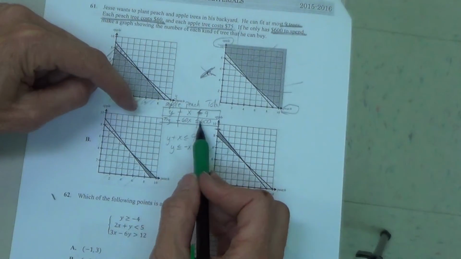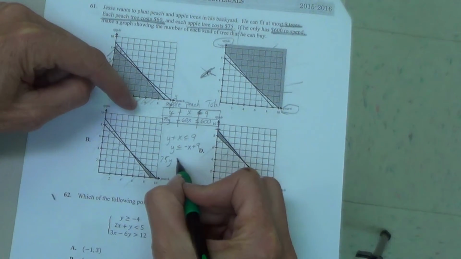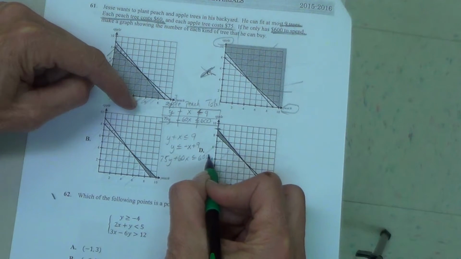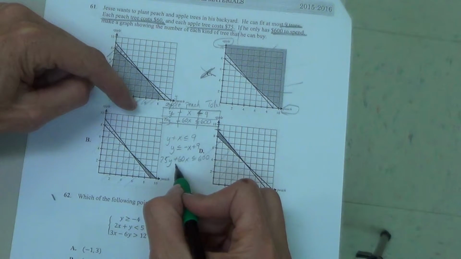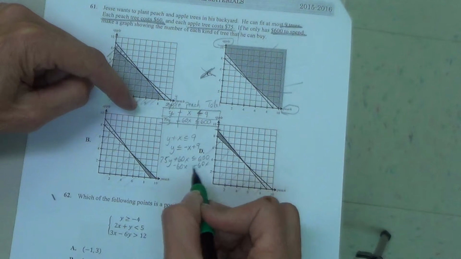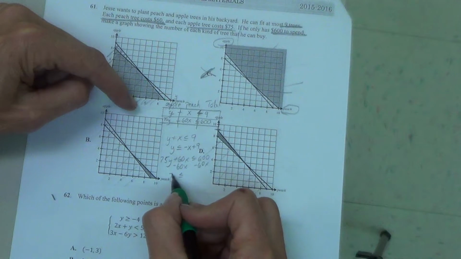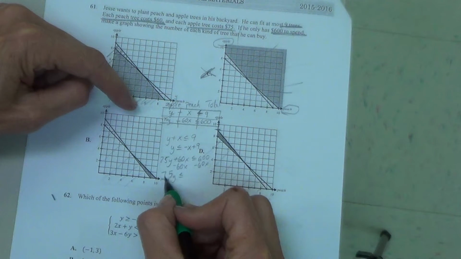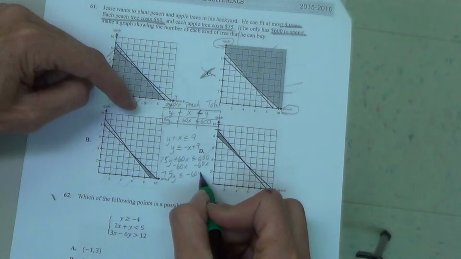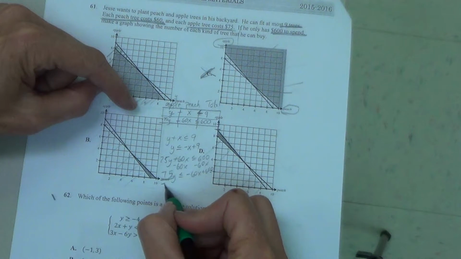Next one, 75y plus 60x is less than or equal to 600. We subtract 60x from each side. 75y is less than or equal to negative 60x plus 600. Now we divide each side by 75.